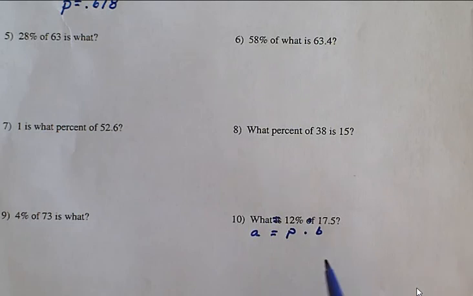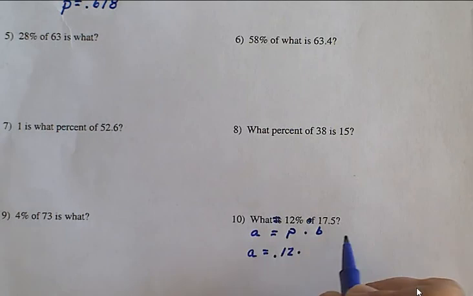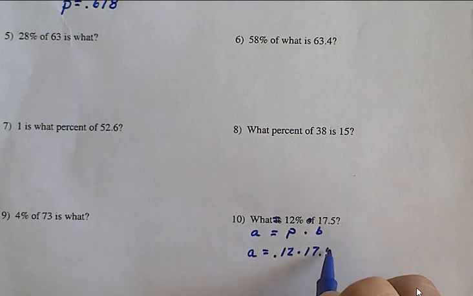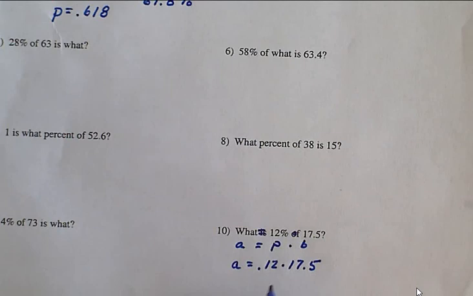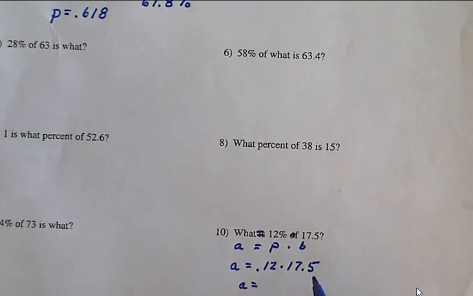Fill in the numbers. 12% as a decimal is 0.12, and my base is 17.5. They're both on the same side, so all I've got to do is multiply the two together. So I get A equals 2.1. Okay.